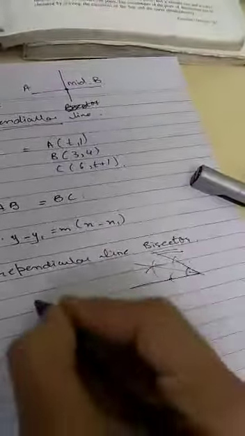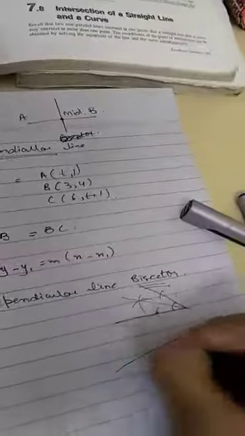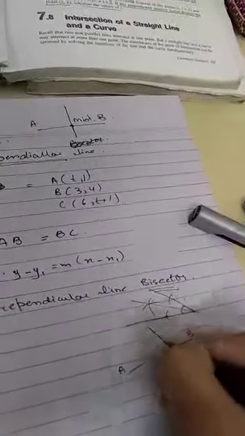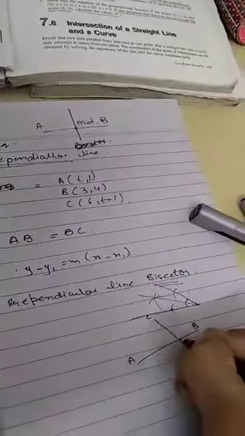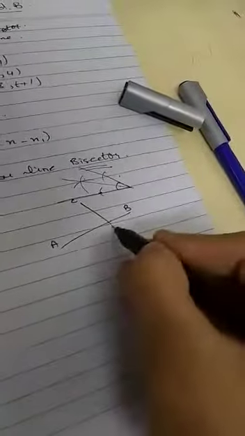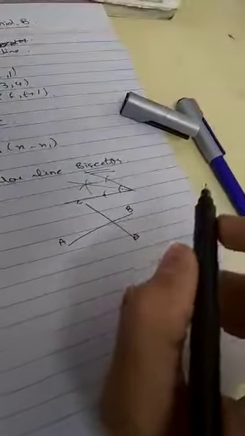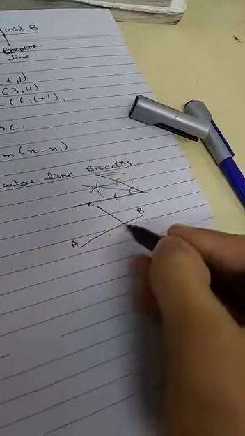Same as it is if we have a line AB and a line CD. We have to measure this. I know it's not the midpoint of AB where the CD is cutting, but in a scale diagram it will be equal.